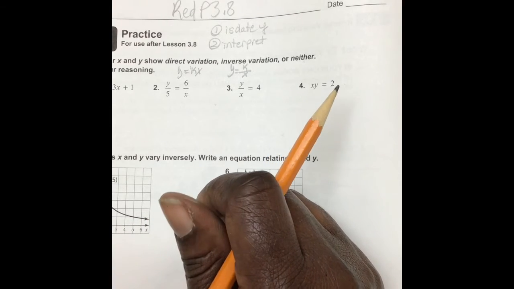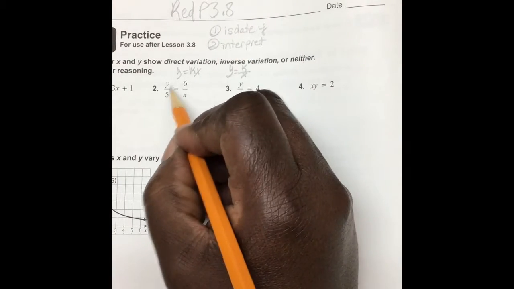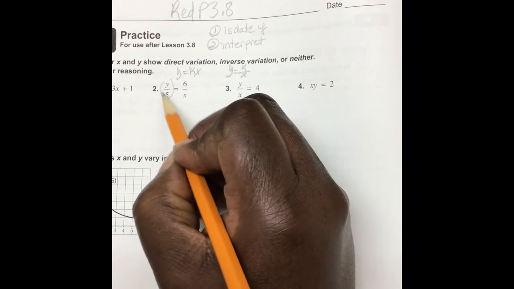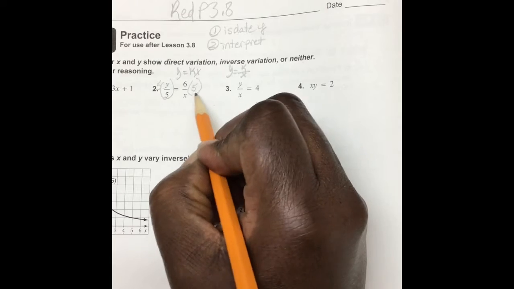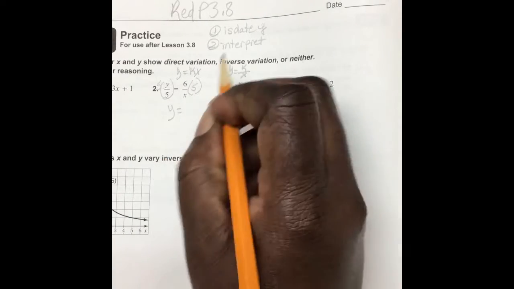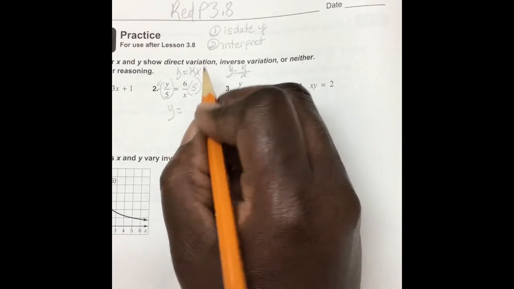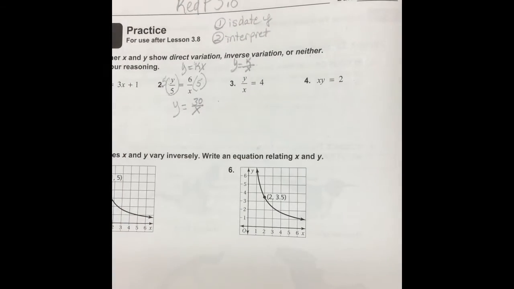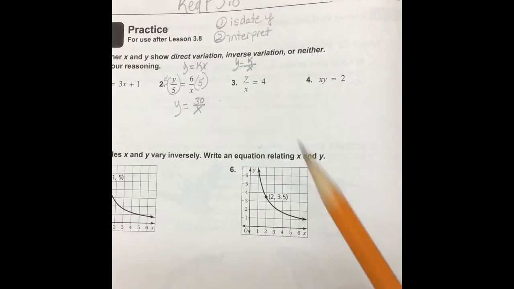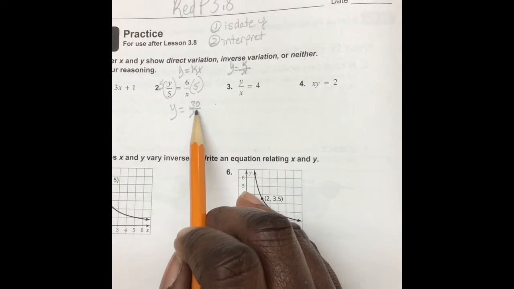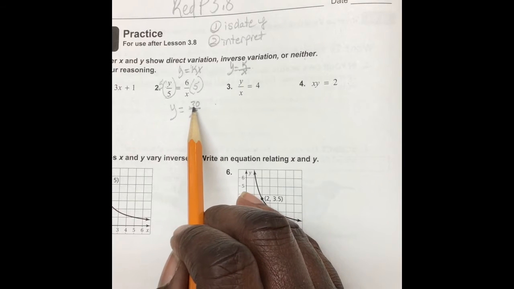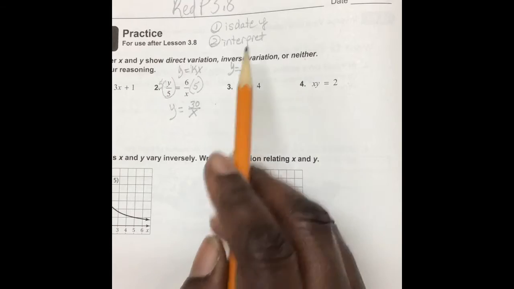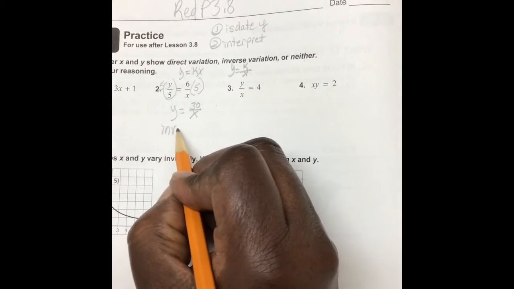So here we go. When we isolate y, in this case, y is being divided by 5, so we're going to multiply by 5. And therefore, y is equal to, in this case, 30 over x. And so, therefore, we look to see in which case is k divided by x, and when we look, we see it's in the inverse. So this is an inverse relationship.